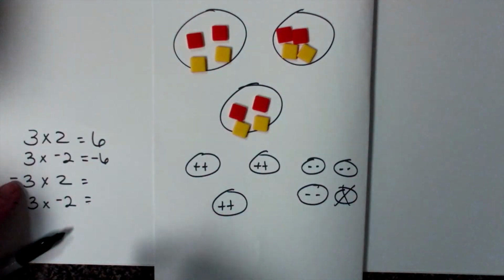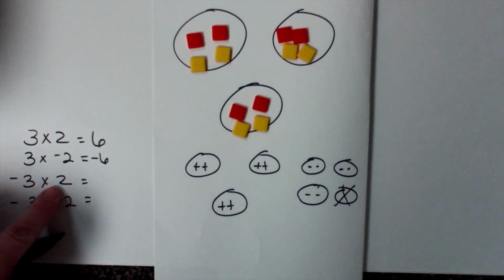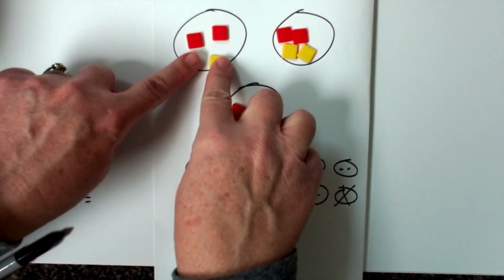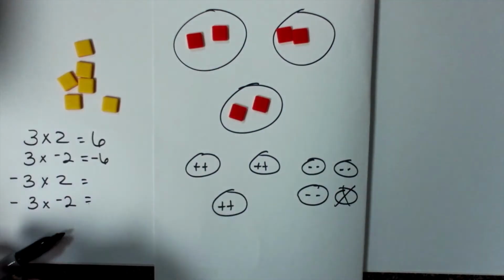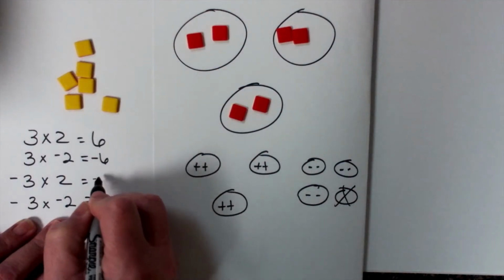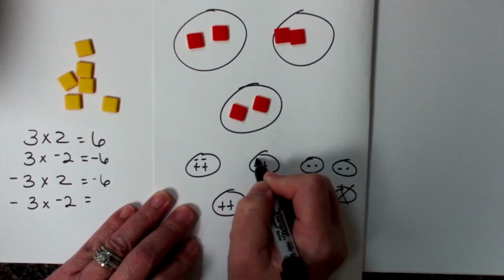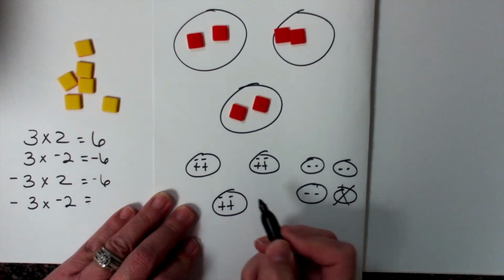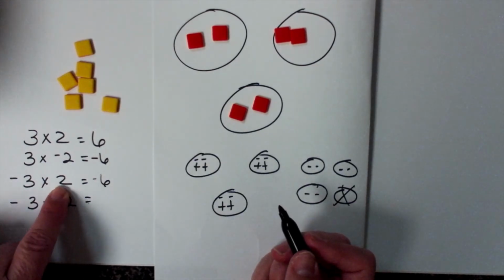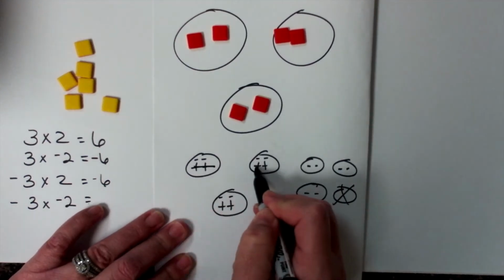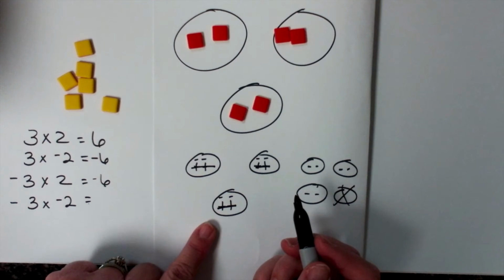And you could say I'm going to remove 3 groups of positive 2. So if I remove the 3 groups of positive 2, I have negative 6. And this is easy to do if they're doing this right here. Let's say that this is my 0 pairs, right? And I say I'm going to remove 3 groups of positive 2, and they just mark out these. And then at that point they have negative 6.